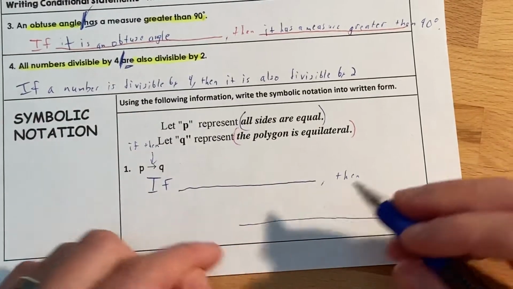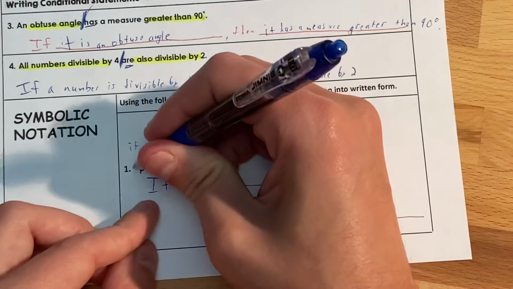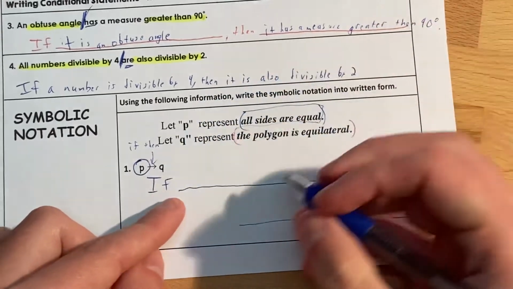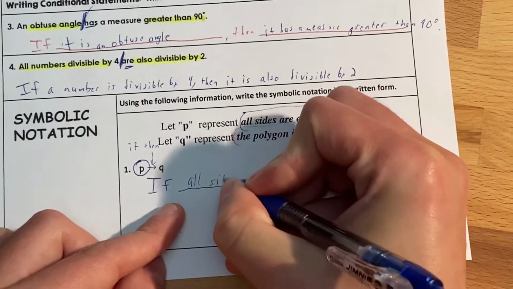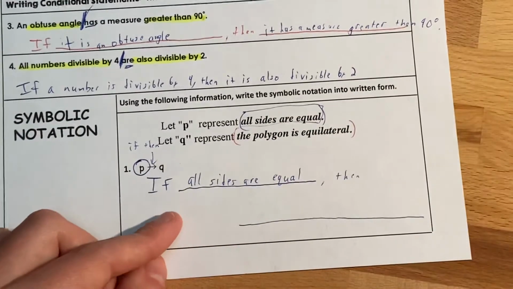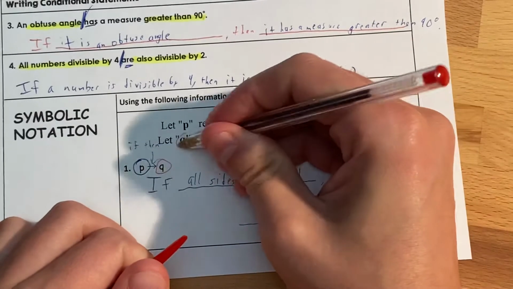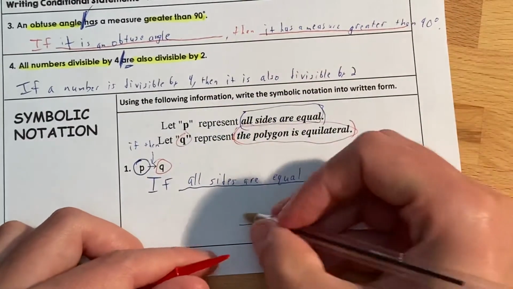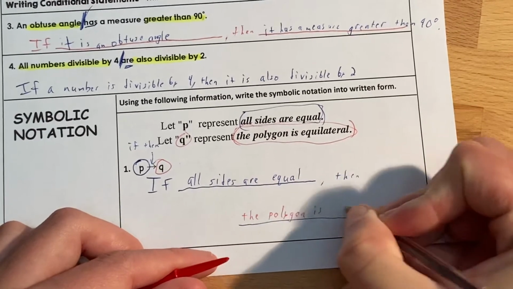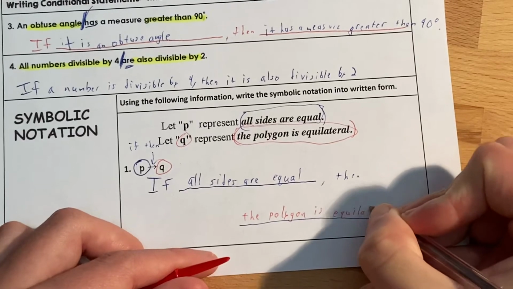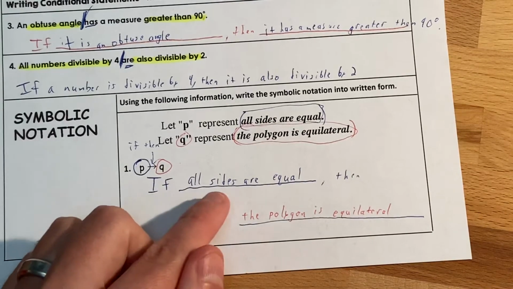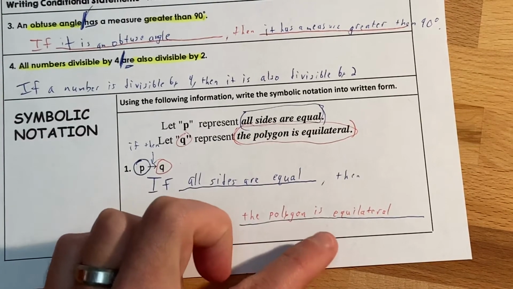That's going to be our answer. If something, then something. And it says that the first thing is P, and P is this thing. So if all sides are equal, then Q, the polygon is equilateral. And I'll take a quick read through it to make sure grammatically it's correct. If all sides are equal, then the polygon is equilateral.